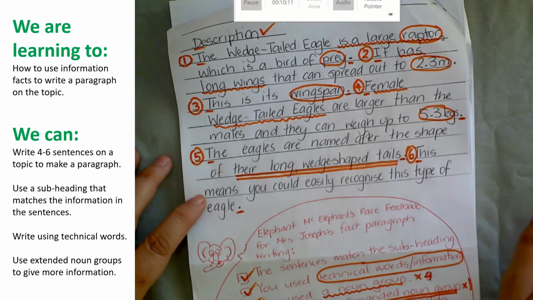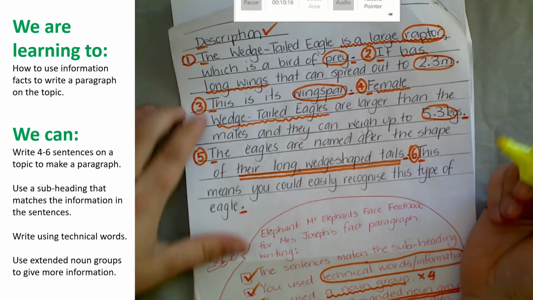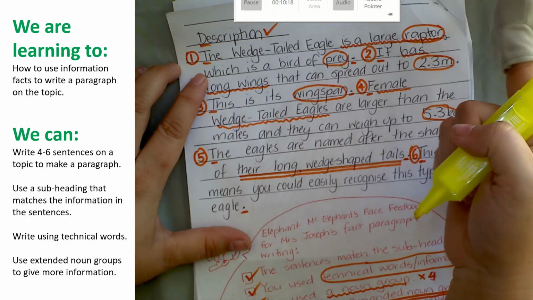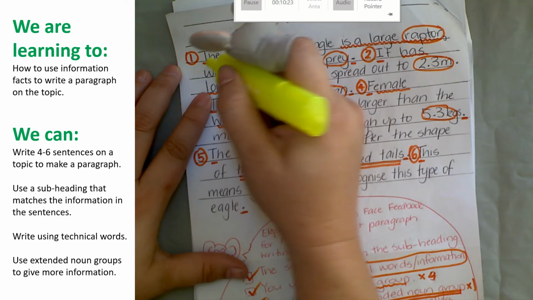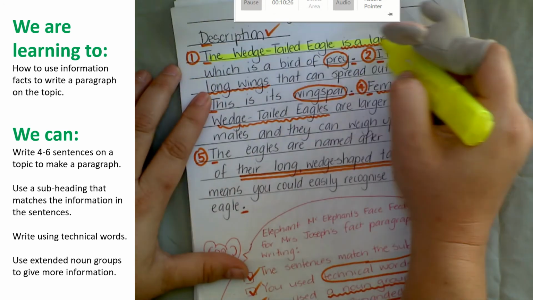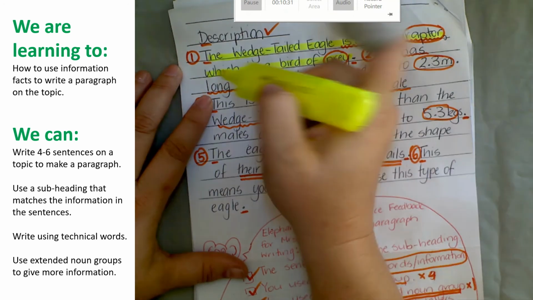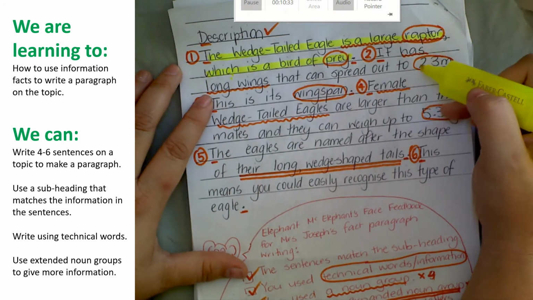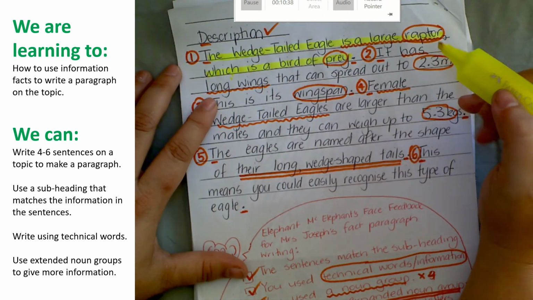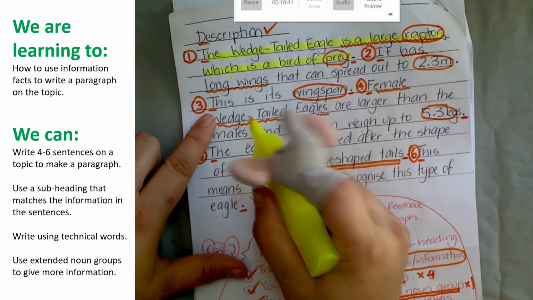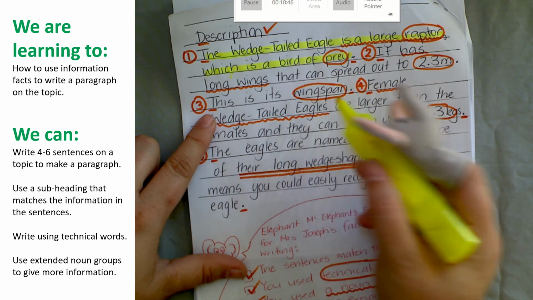So we're just going to read that again, and I'll highlight the compound sentences for us. The wedge-tailed eagle is a large raptor, which is a bird of prey. For the kids who are working on extension sentences, this one is actually a complex sentence with the conjunction which. It has long wings that can spread out to 2.3 meters. This one is a simple sentence. This is its wingspan. That is a simple sentence.